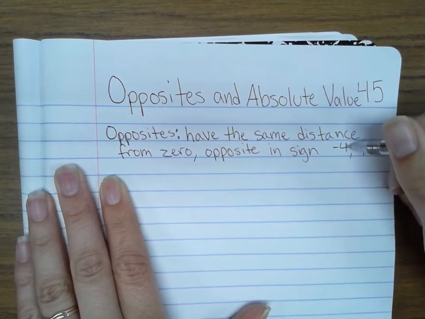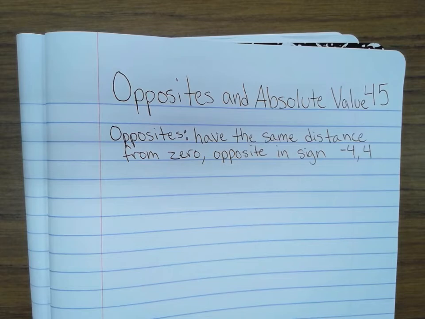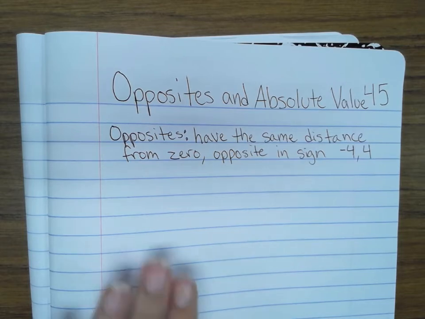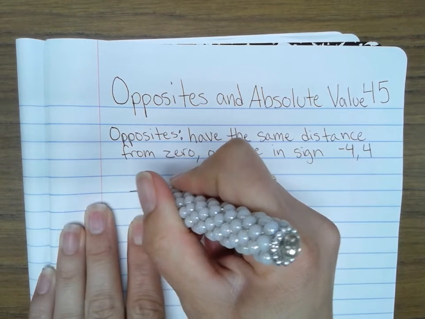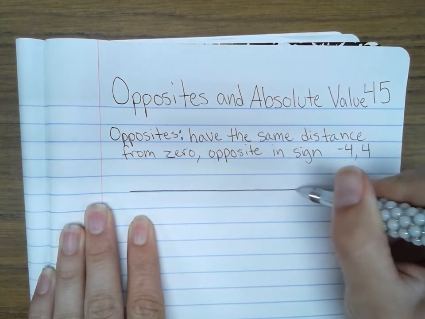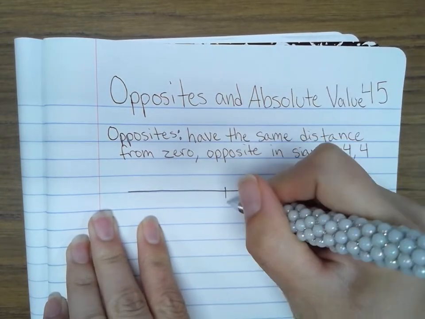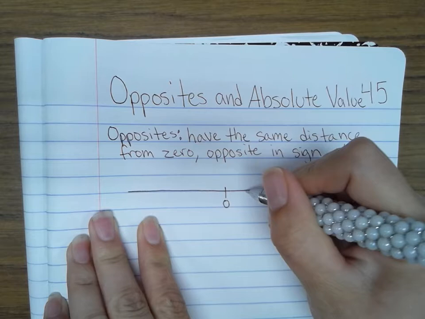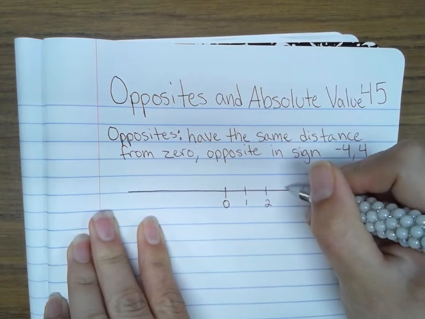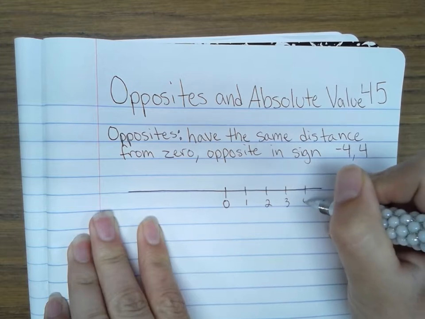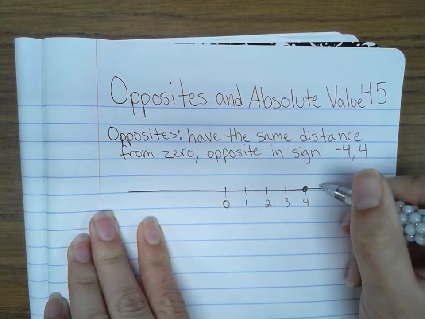They are both 4 units away from 0, but one is in the negative direction and the other is in the positive direction. So let's make a number line here, and let's show -4 and +4. I want 0 right in the middle. Okay, let's find +4. So let's go ahead and write 1, 2, 3, 4. I want to put a dot on that. Okay, that would be +4.